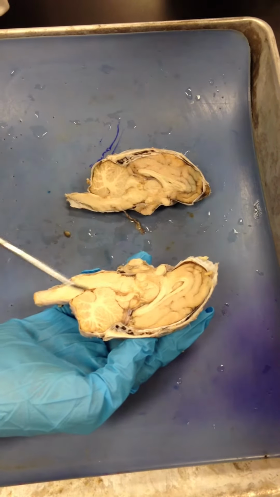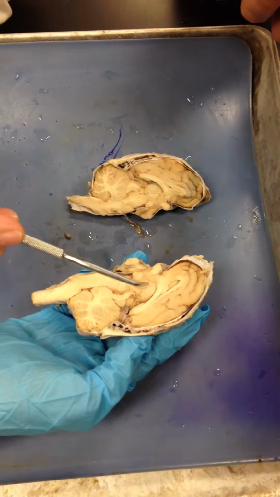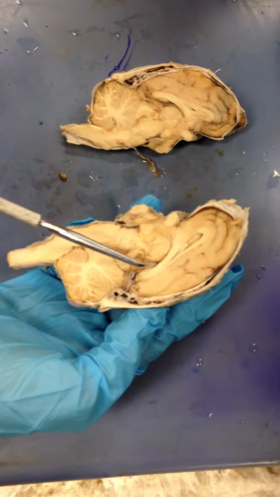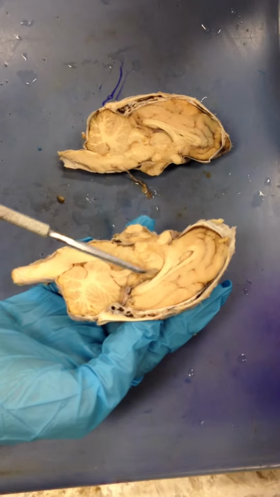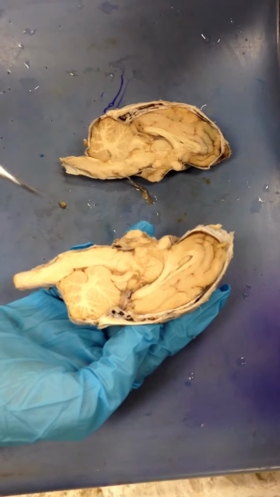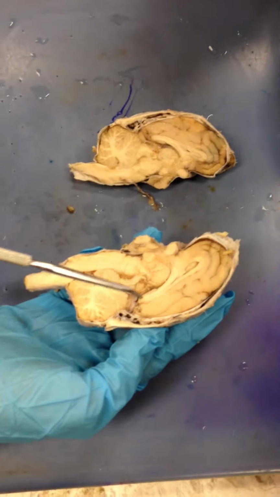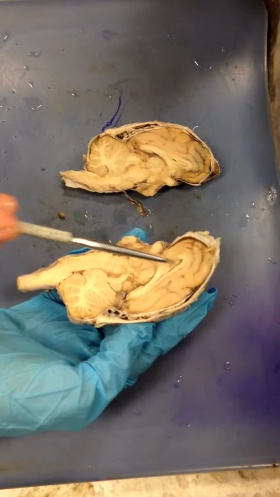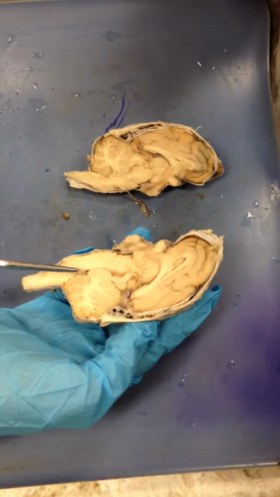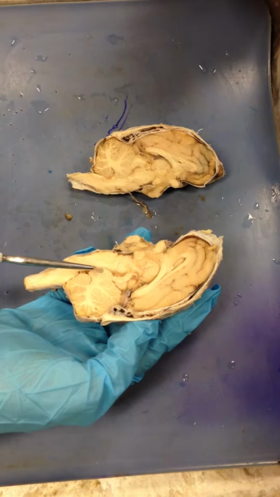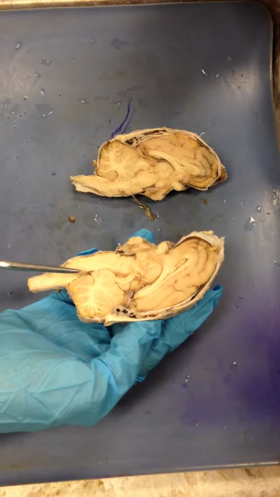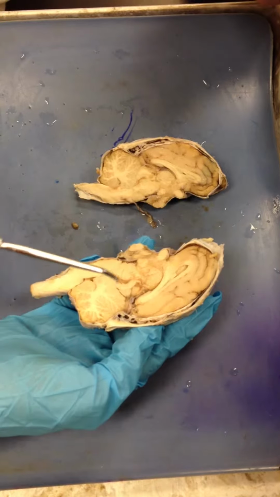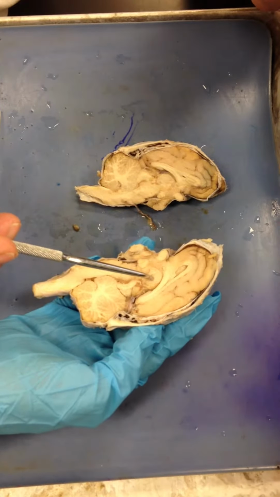So this is your thalamus right here. And this region right here, see that dark material in there? That's the choroid plexuses of the third ventricle. Okay. So this is your third ventricle of the brain. This is your lateral ventricle of the brain. And this is your fourth ventricle. So see this right here? This is that cerebral aqueduct. See how that follows up through here? Okay.